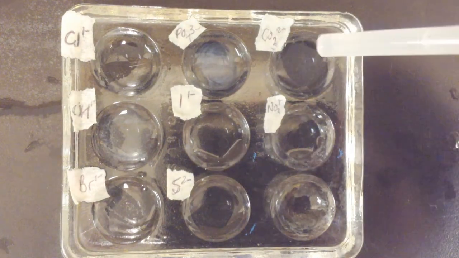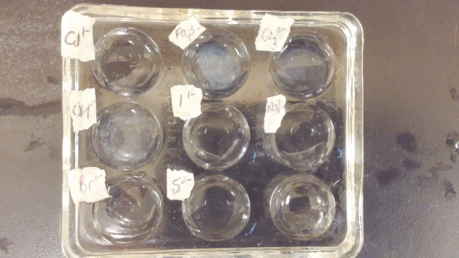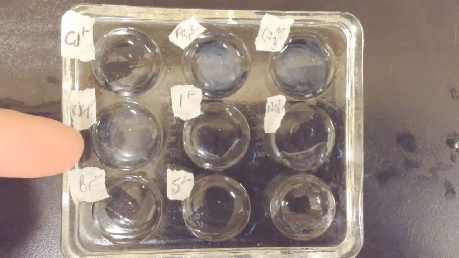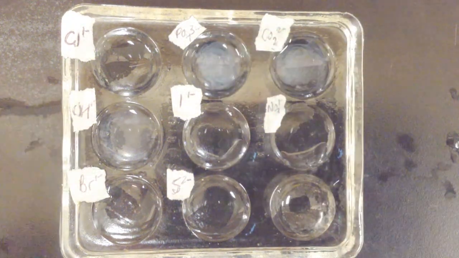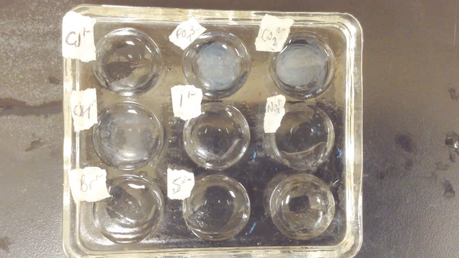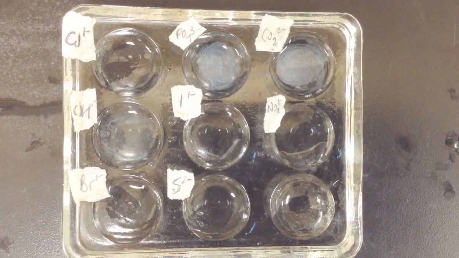Phosphate, carbonate, nitrate. It's hard to see, but really small precipitate formations in these two wells, with the phosphate and the hydroxide. That's been magnesium 2+.